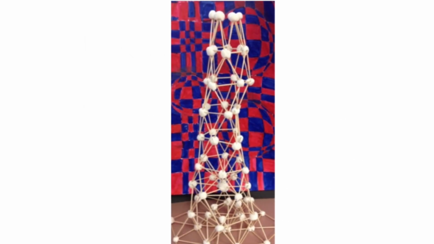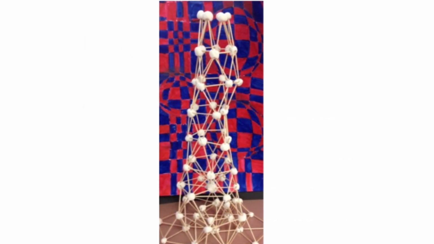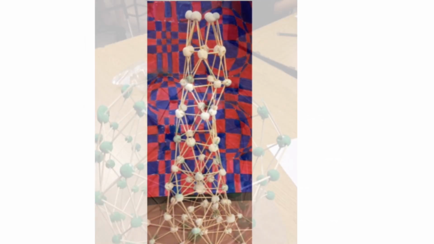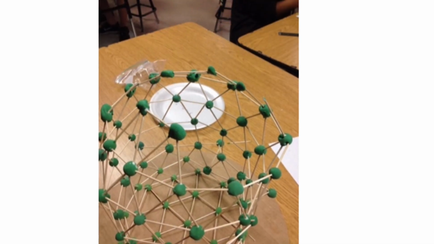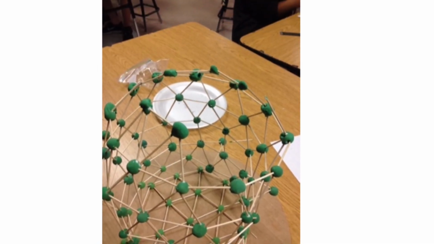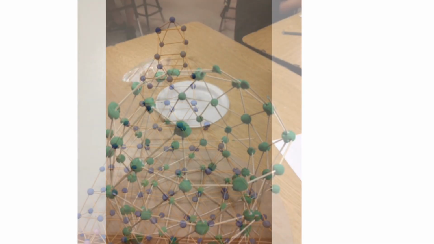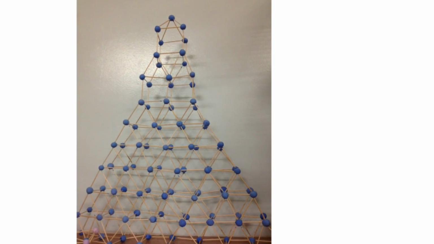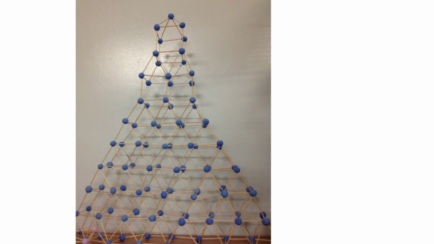Here are some of their creations. It's amazing the variety of designs. This student wanted to build an enclosure, complete with a roof. This team of 6th grade girls worked as a team to create an incredibly tall structure.